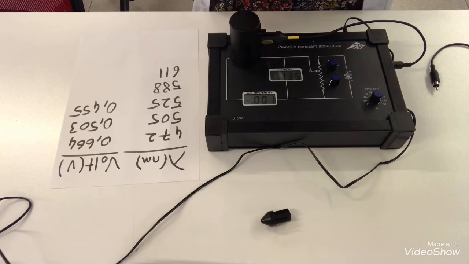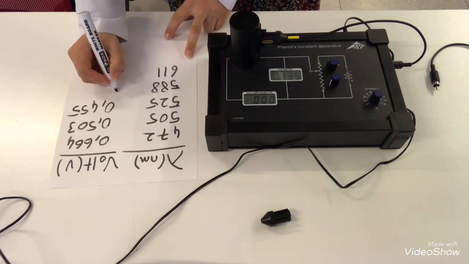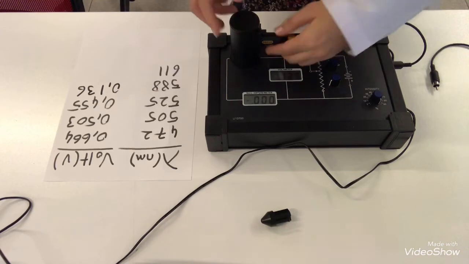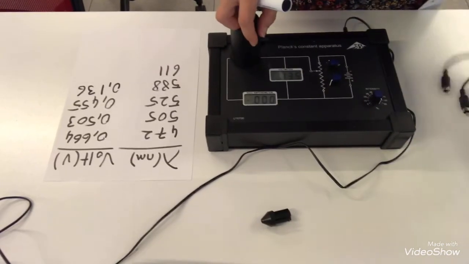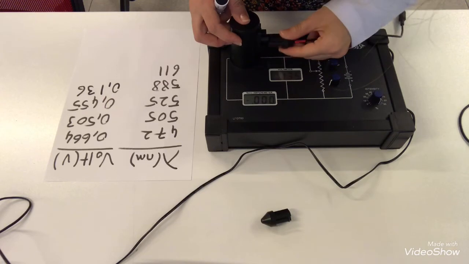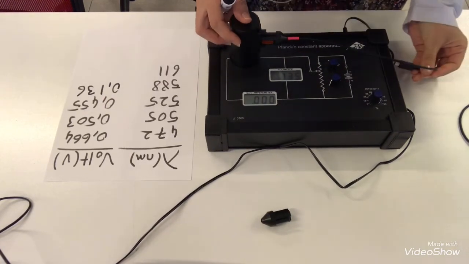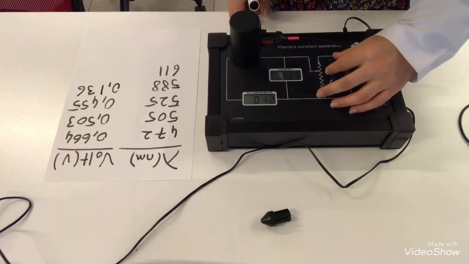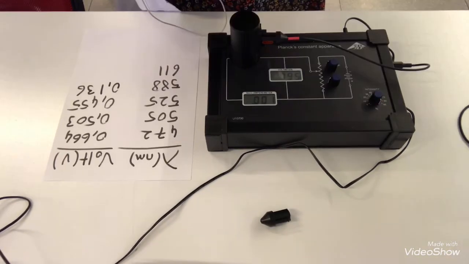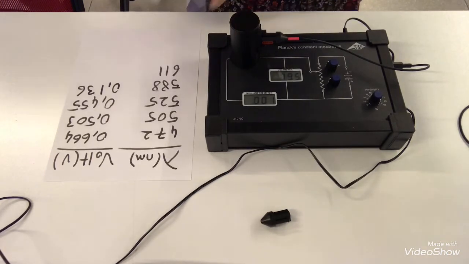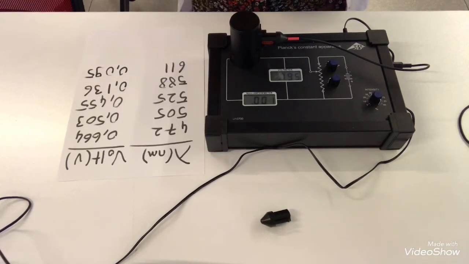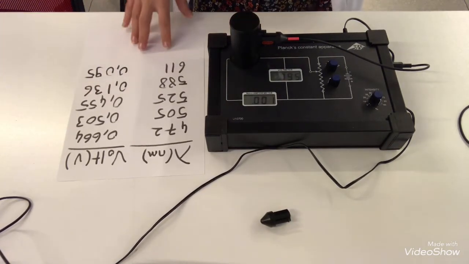For 588 nanometer, we adjust our current value as 0, and now our measured voltage value is 0.136. And the last one is 611, and then again we will adjust our current value as 0. Last voltage value is 0.095 volts. So our measured values are these.